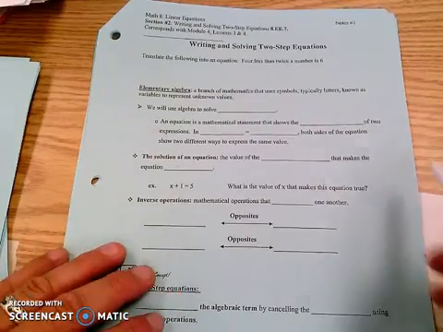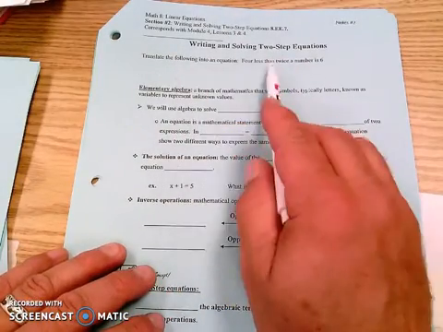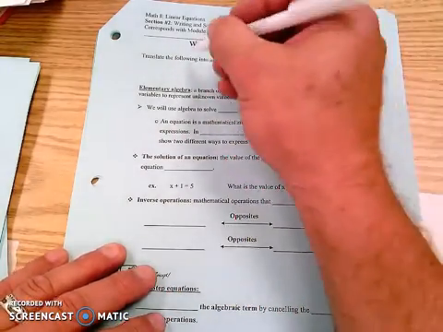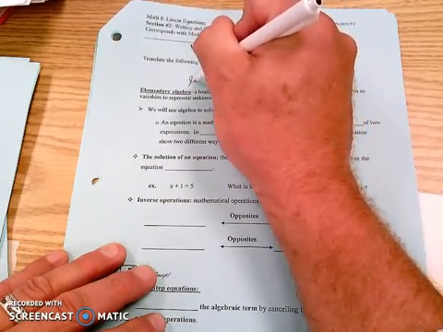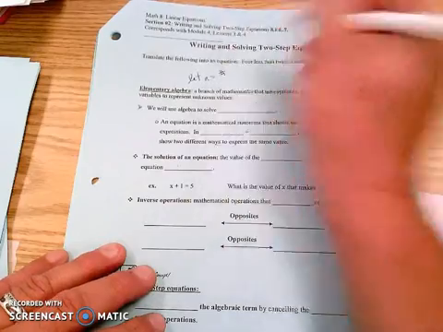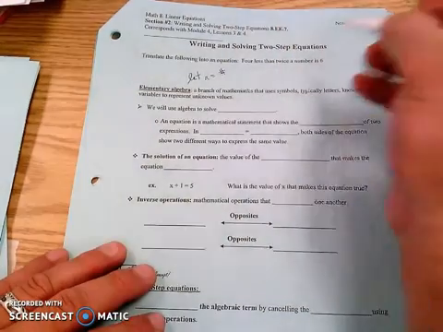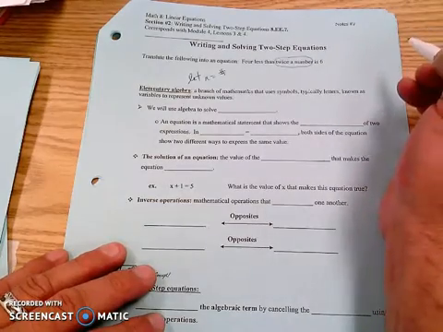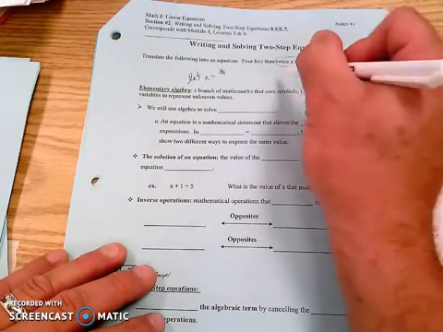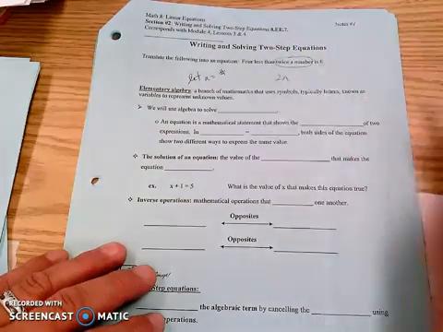So the first thing we're going to do is talk about translating the following into an equation. So we're doing a little bit of review. First we're going to say let n equal my number, because we have to identify our variable. And I'm going to look here and say, all right, what's the first thing I'm going to do to the number? Twice a number means I'm going to multiply it by 2. So I'm going to do that first.